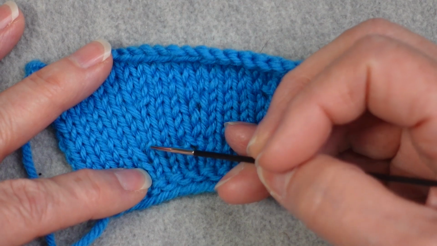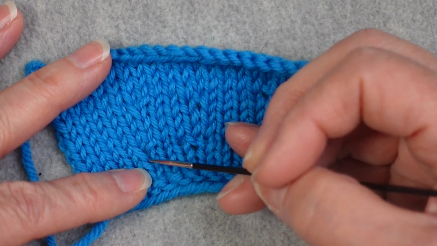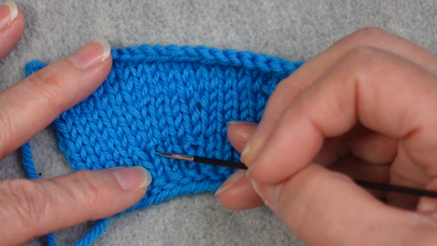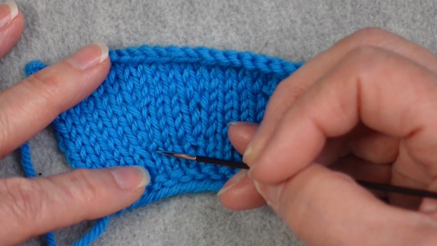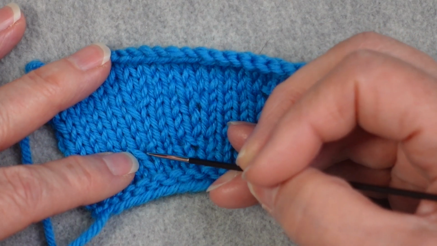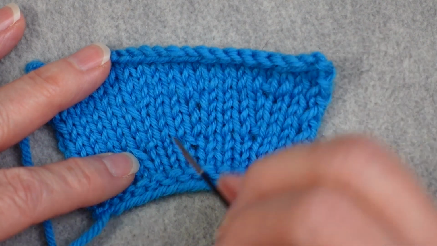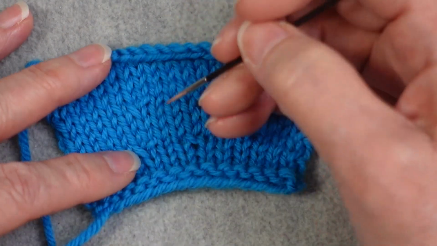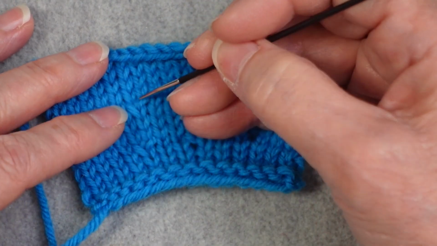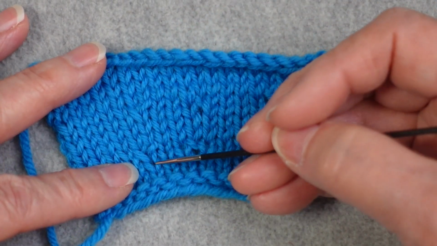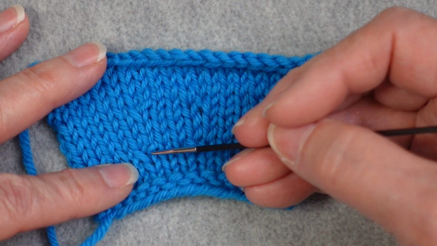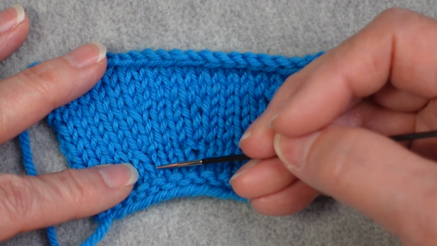What you see here is you've got one long leg of a stitch and you've got two shorter ones. So this new stitch seems to be coming out in this direction. All of a sudden now you have two stitches. So this is created by creating a new stitch into a stitch that's below the needle.